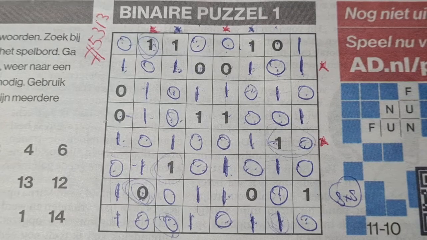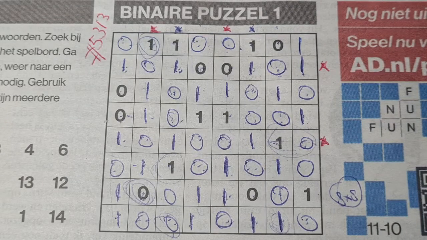Well, I like this one, yes. 3 times you need to compare. And I like this one, yes, I really do. Do you think so? Thumbs up, otherwise thumbs down.